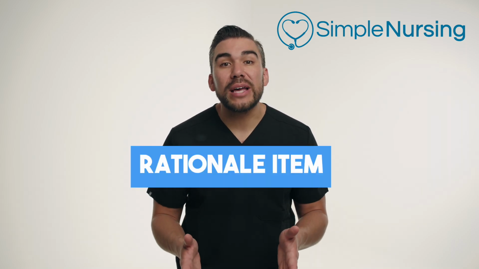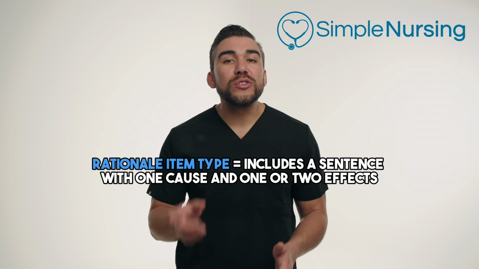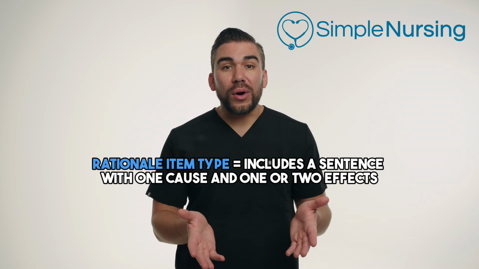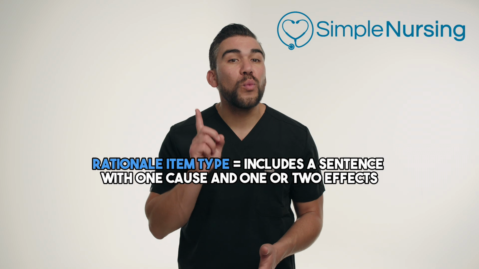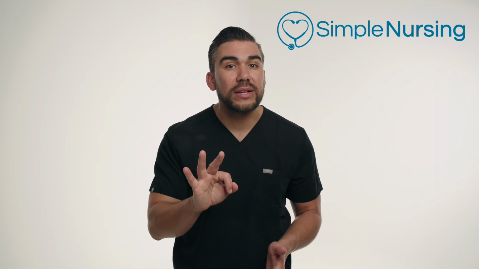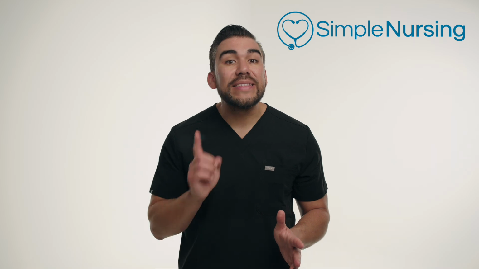Now, moving on to the next style of drag and drop question, the rationale item type question. This includes 1 sentence with 1 cause and 1 effect, or 1 sentence with 1 cause and 2 effects. These questions will either appear with 1 sentence and 2 response targets, or 1 sentence and 3 targets. So let me show you what I mean in this next example.